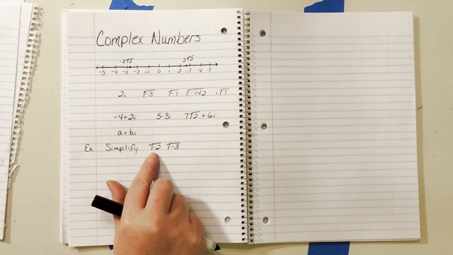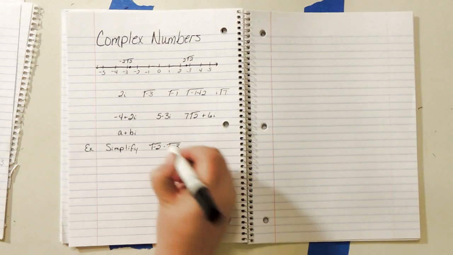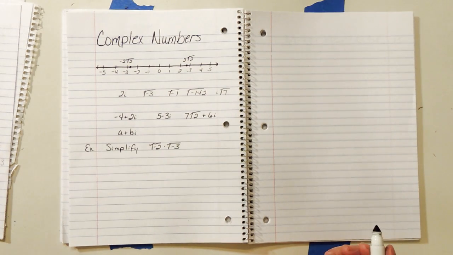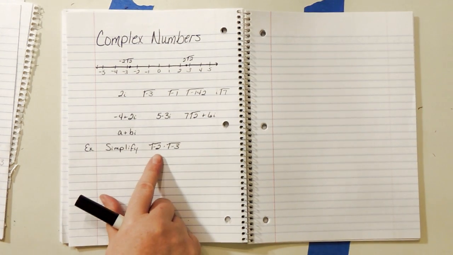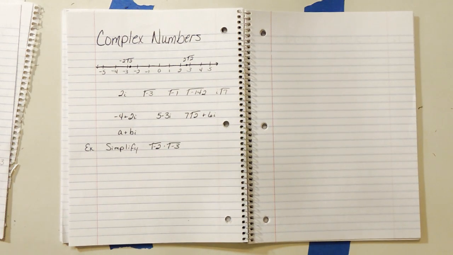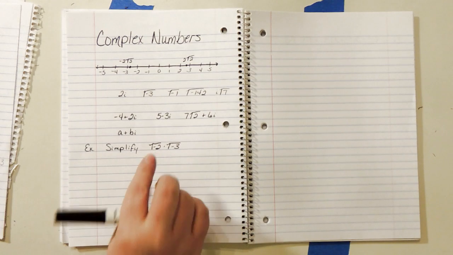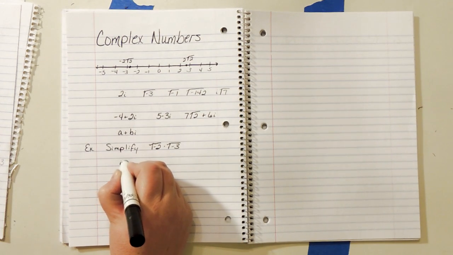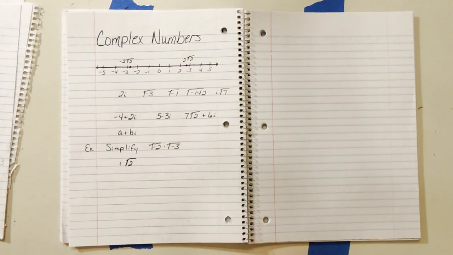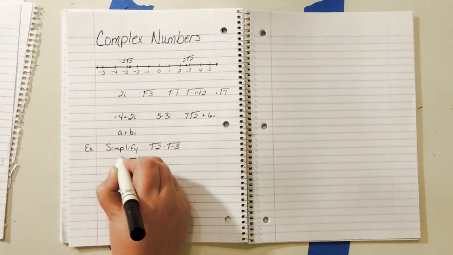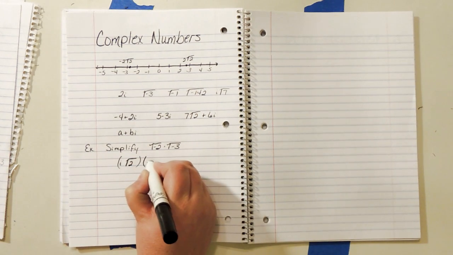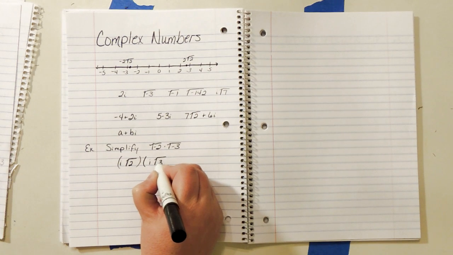Simplify the square root of negative 2 times the square root of negative 3. We're going to begin with Euler's notation. The square root of negative 2 is the same as i times the square root of 2. So we're going to multiply this times i times the square root of 3.